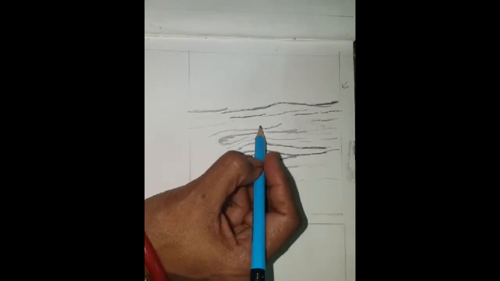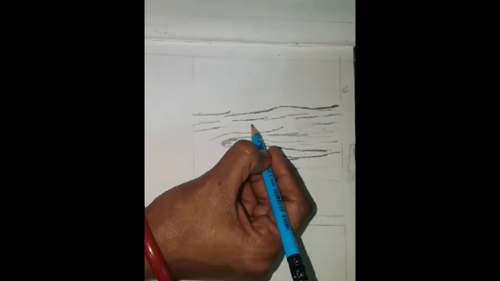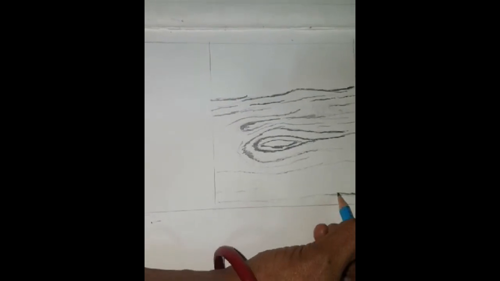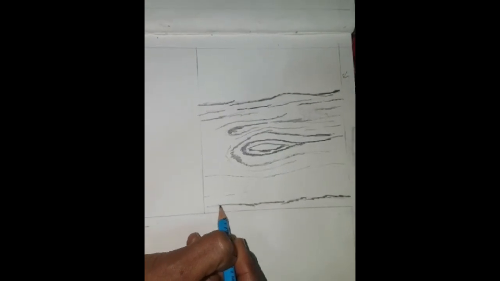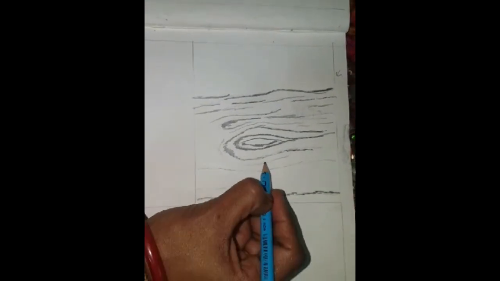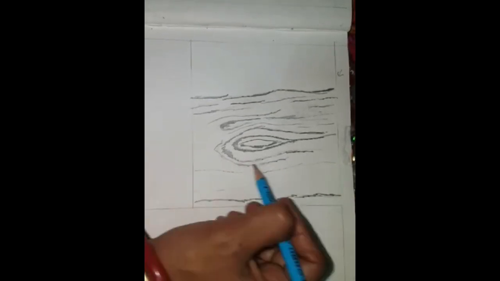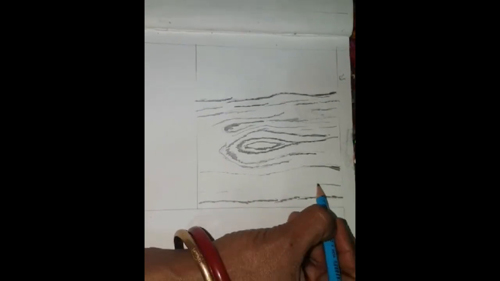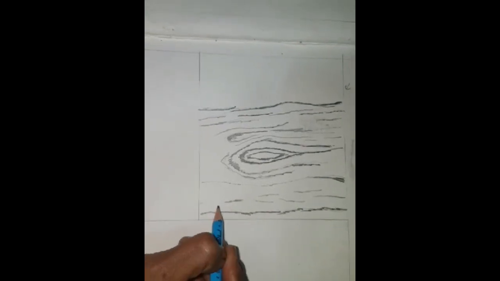So parallel hatching is used in it. This is the way you have to complete the whole thing. The one thing you should take care of is that for the rough textures you have to literally move your pencil back and forth. That's all. And you are going to finish it like this only. Don't go for too much parallel hatching. Extra lines will decrease the look of the sketching.